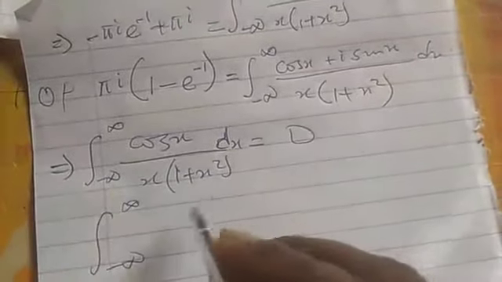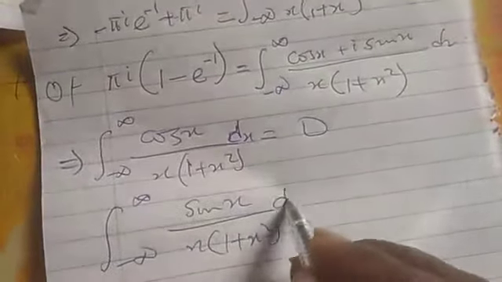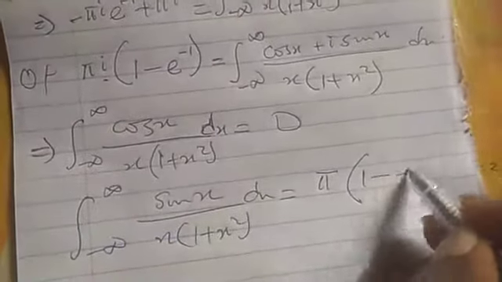There's no real part, so that one is 0. And for the imaginary part, this is sin x over x into 1 plus x squared dx. That one is equal to pi, we don't need the i again, pi into 1 minus exponential minus 1. So that is the answer. That is the solution to the given question.